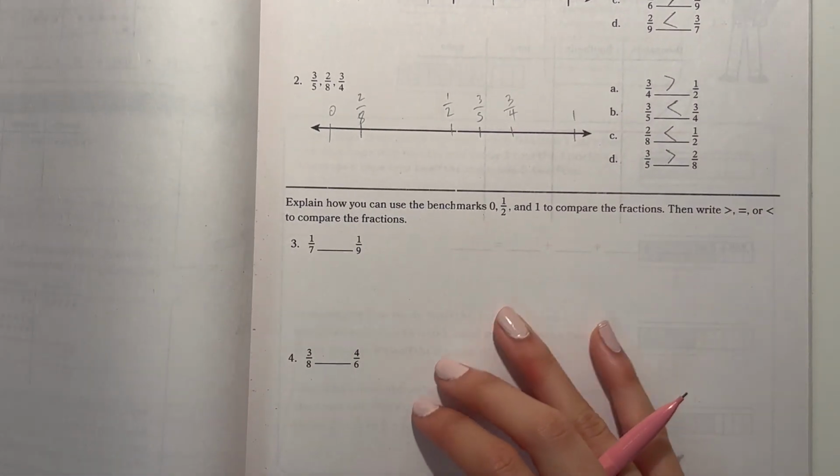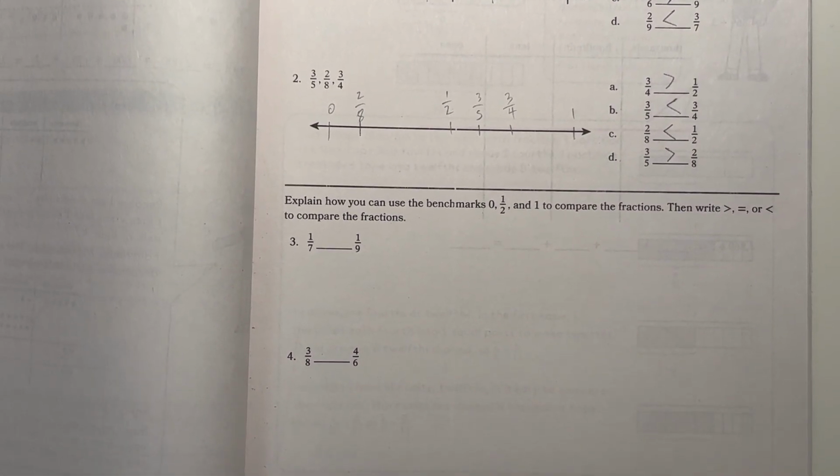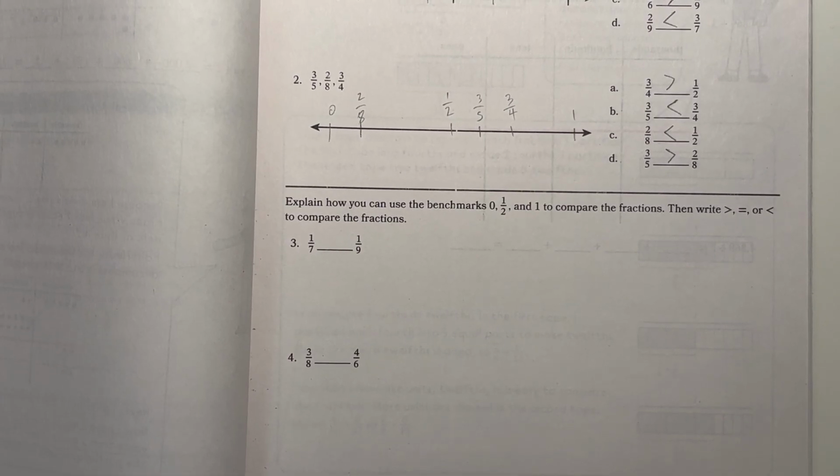Now explain how you can use the benchmarks 0, 1/2, and 1 to compare the fractions. Then write greater than, equal to, or less than to compare the fractions. So 1/7 and 1/9.